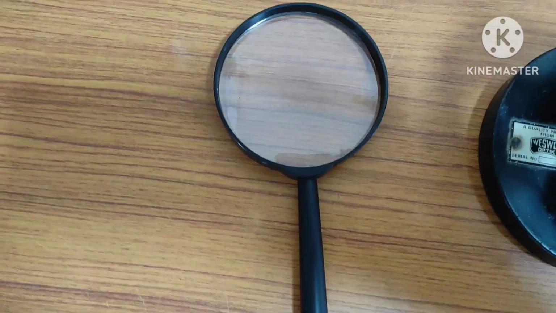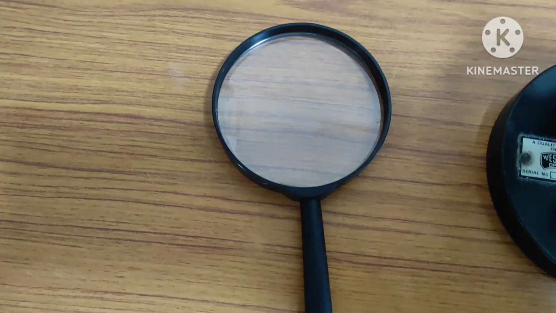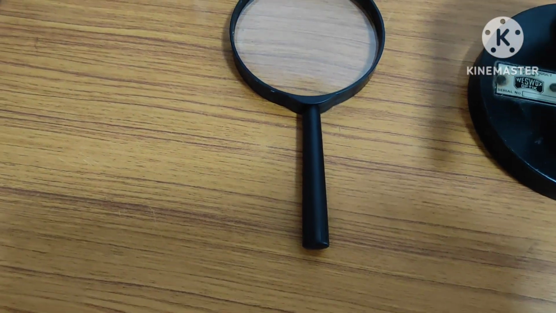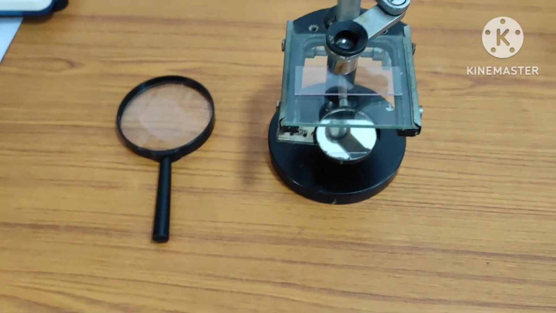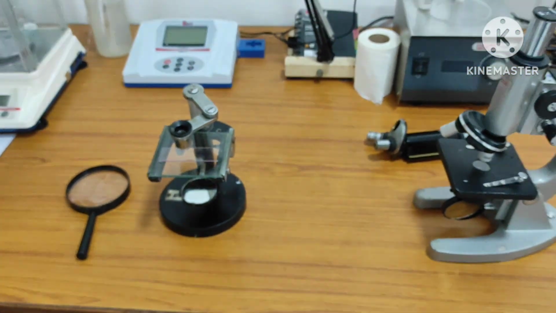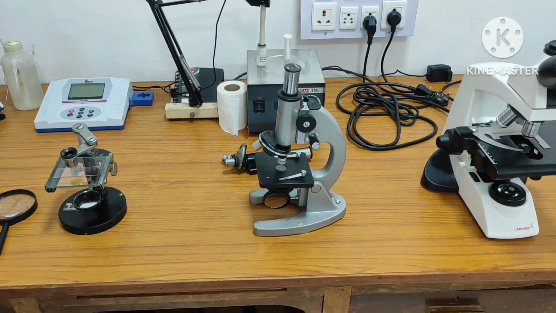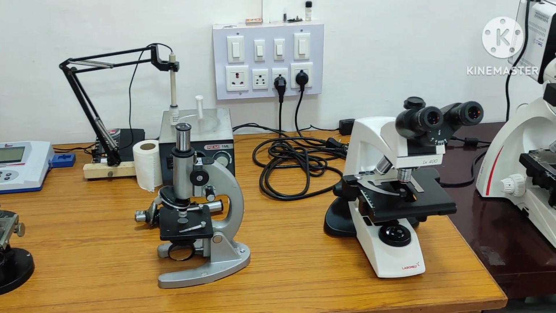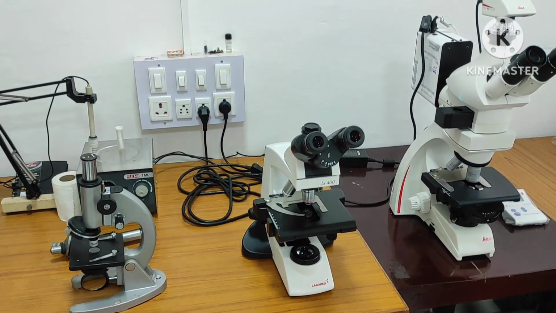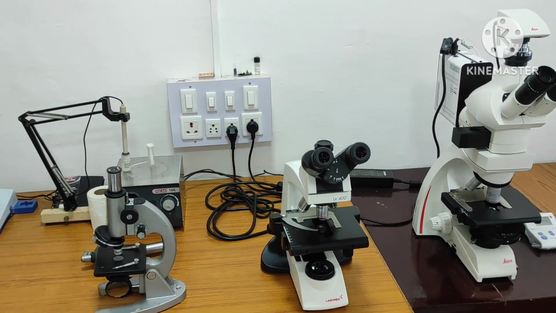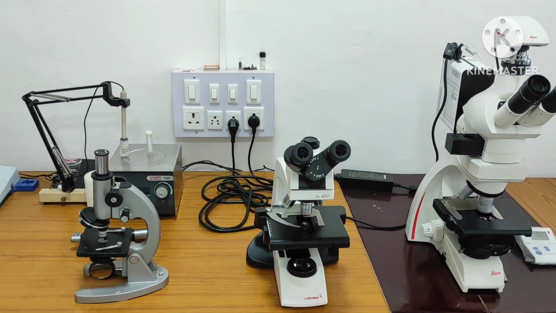They made lenses and fixed two lenses together and observed things larger than our eyes normally can. So Hans and Janssen in 1585 made the first microscopes, and they are considered the inventors of the microscope.